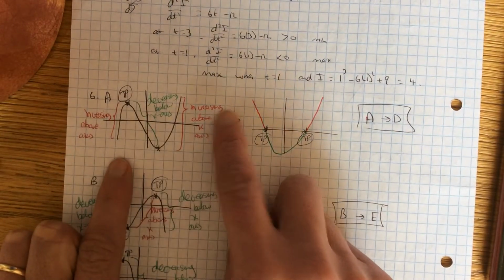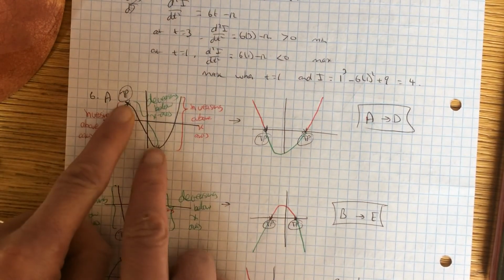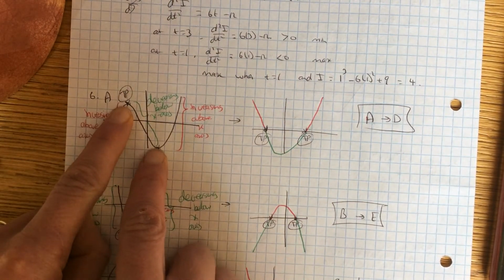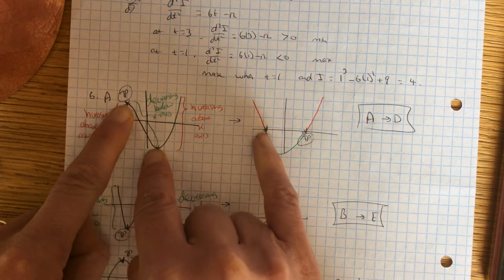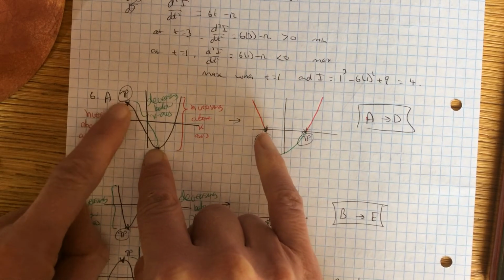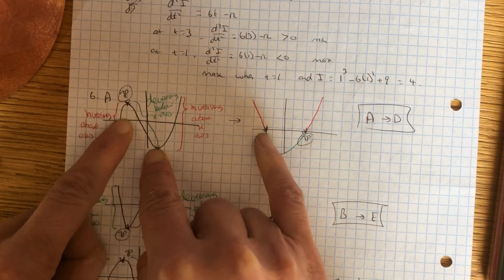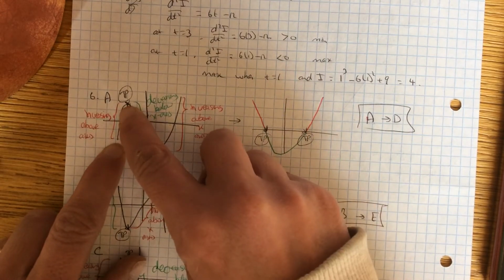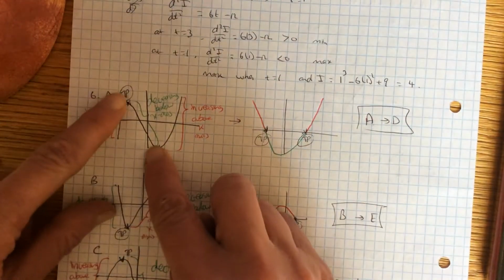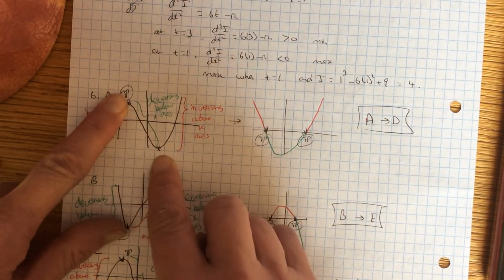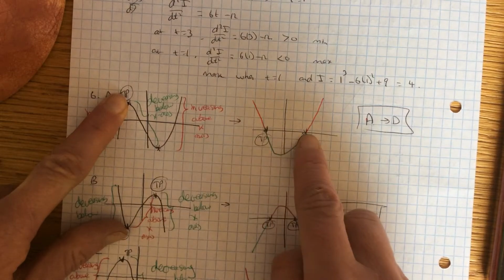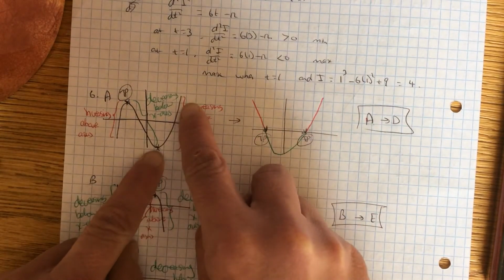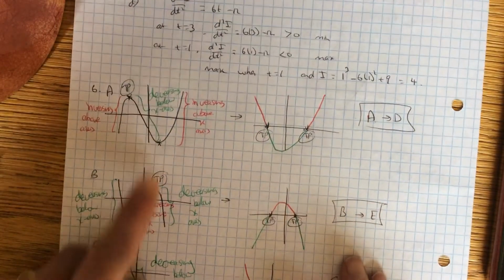So I've drawn out the first graph. It turns here and it turns here. So that's when the gradient is 0. So make sure you got your 2 turning points on. One on the negative x-axis and one's on the positive x-axis. Before this turning point is increasing, so it's positive. Between the turning points, it's decreasing, so it's under the x-axis. After this turning point, it's increasing, so it's above the x-axis.